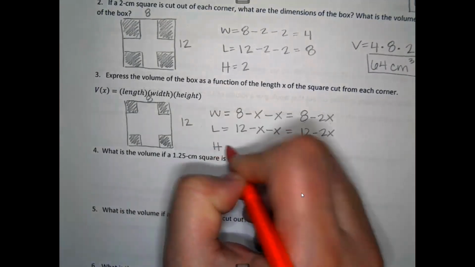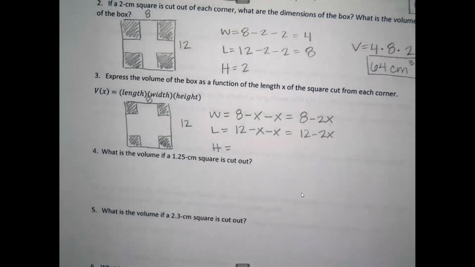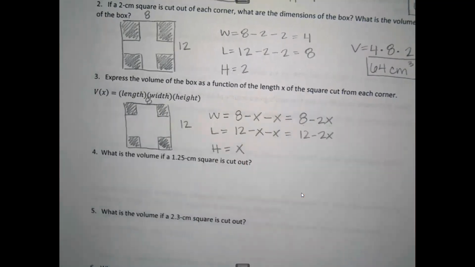And then if you guys remember how we found the height, whatever the square was that they cut out, that was how the height was created. So if we don't know what the size of the square is, then that's going to be the variable we're still going to use. If it was a 2 by 2 square, then the height is 2. If it's a 3.7 by 3.7 square, then the height is 3.7. If it's a pi by pi square, then the height is pi, 3.14. If it's a 3.782, then it's a 3.782. Okay, so we're going to say that the height is just x. And that's what it's going to be every single time.